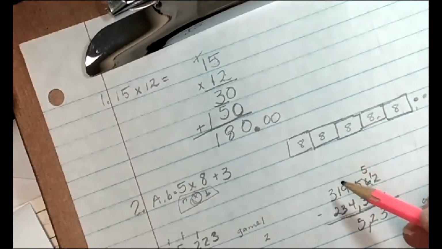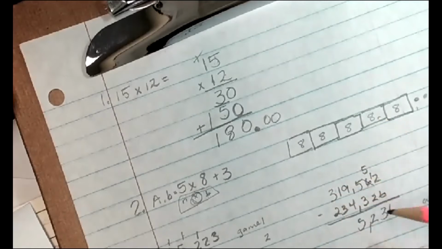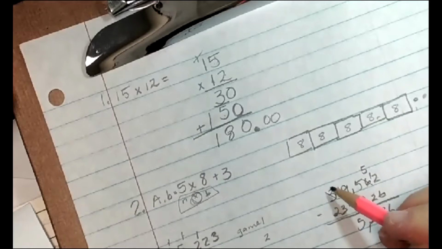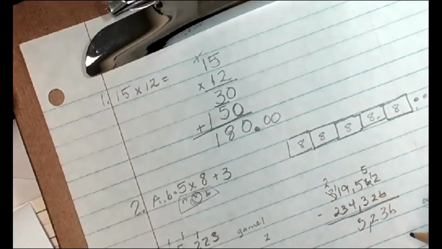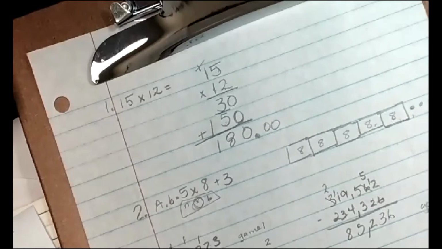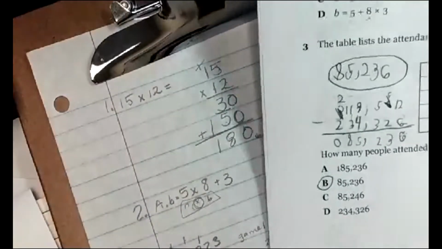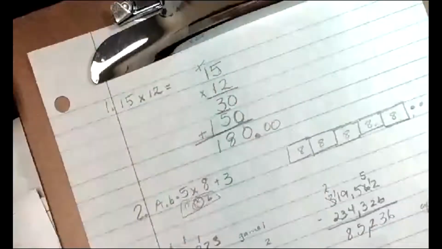Ooh, somebody's going really fast out there. Who is that? Tom, excellent. 1 minus 3 is. Can't do it. So got to regroup. 11 minus 3. No, 8. So your correct answer here was 85,236. That was B.